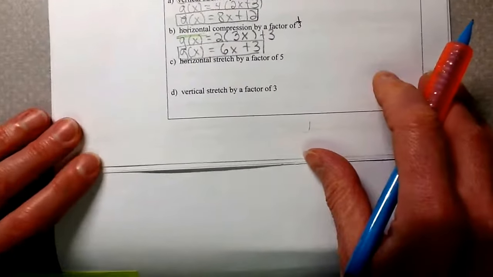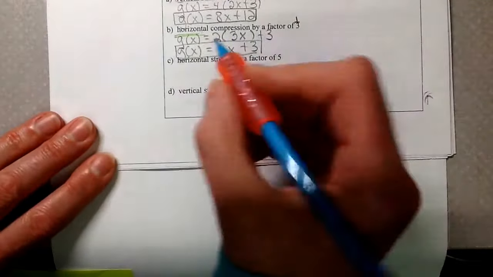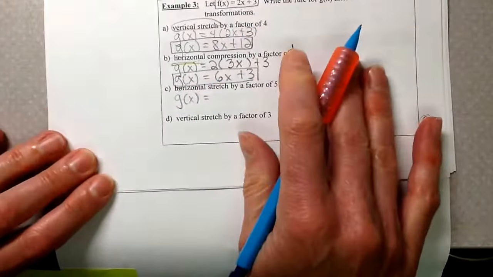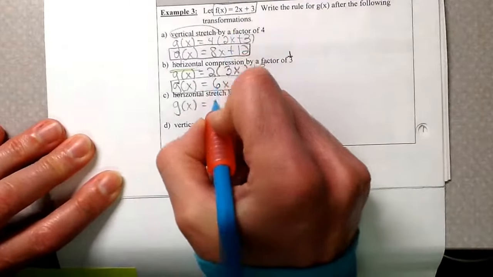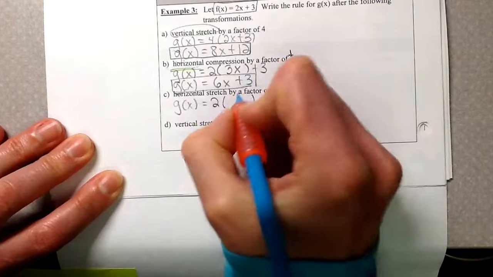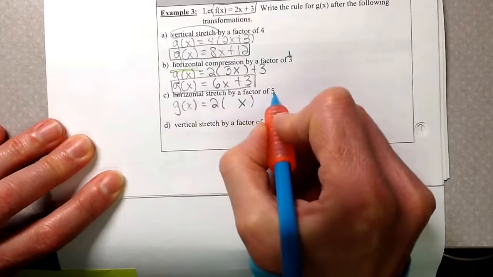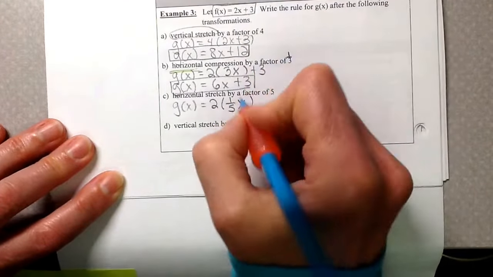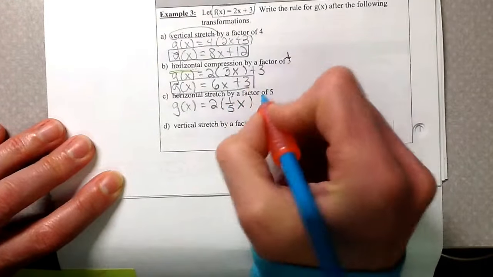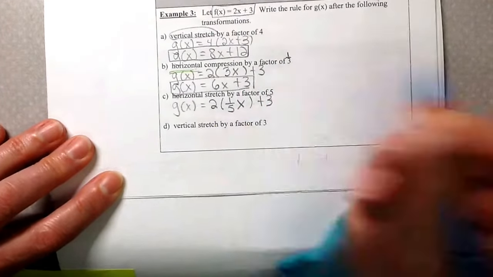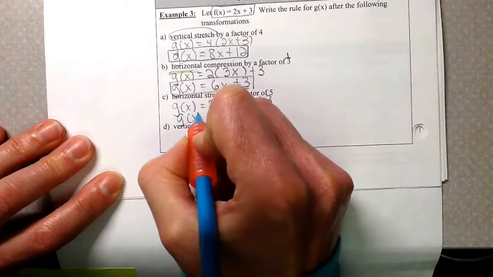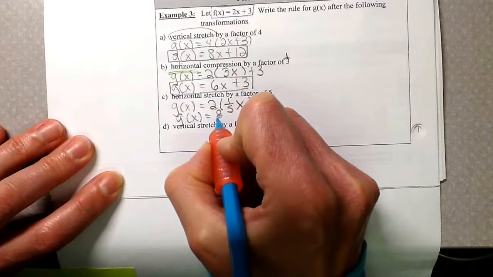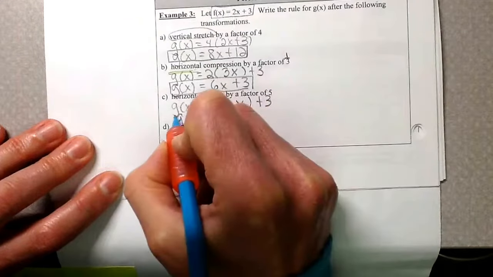Okay, now we have a horizontal stretch by a factor of 5. So again, horizontal goes inside the horizontal house. We write the function, and as soon as I get to the x, I pop that in the horizontal house. And it's a horizontal stretch by a factor of 5, but when it goes inside that horizontal house, it becomes 1/5. And then that's the only thing that goes in there, the x and the transformation, and then we say plus 3. So now if we simplify that, g of x equals 2 times 1, just like 2 over 1, we multiply straight across. So this is going to be 2 over 5x plus 3.